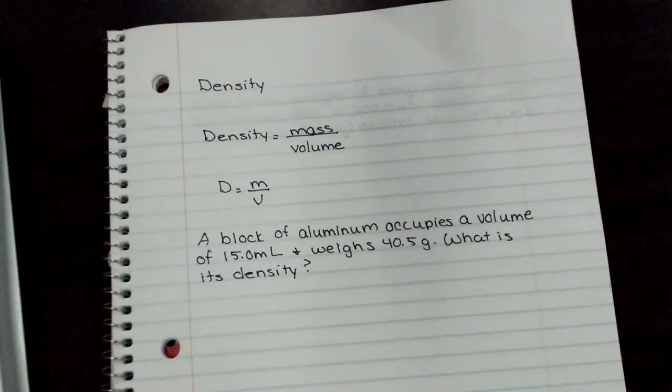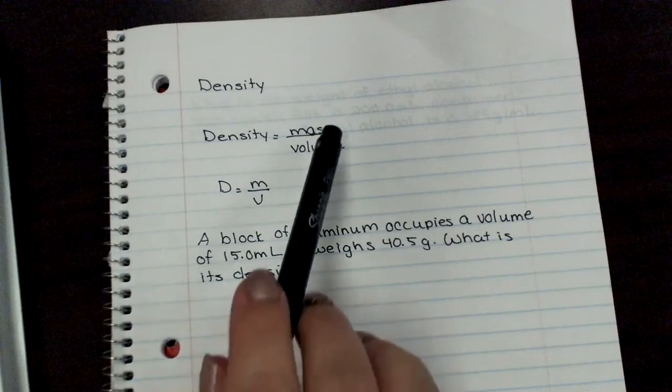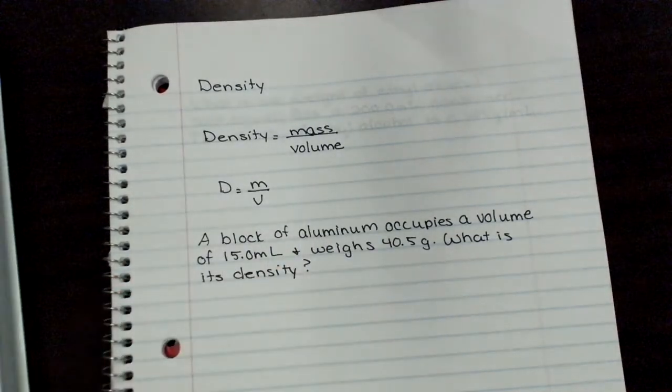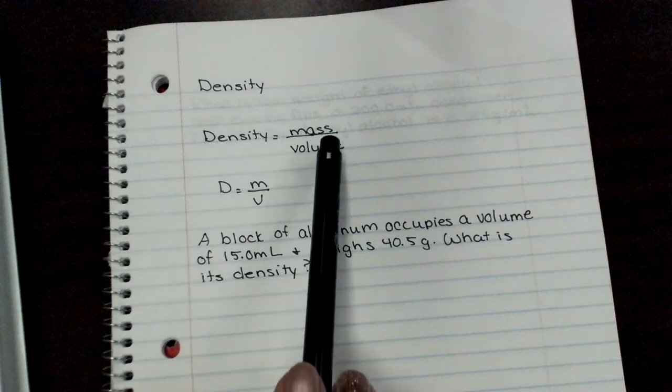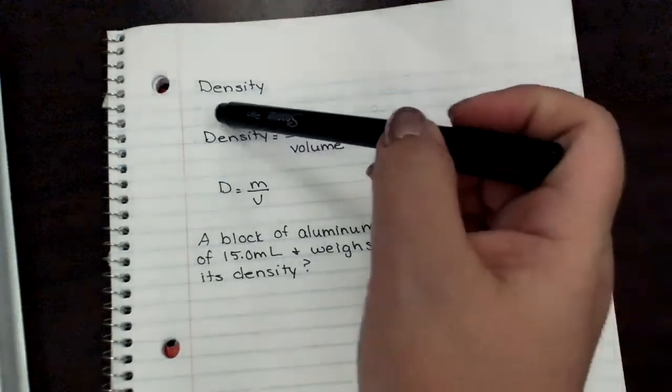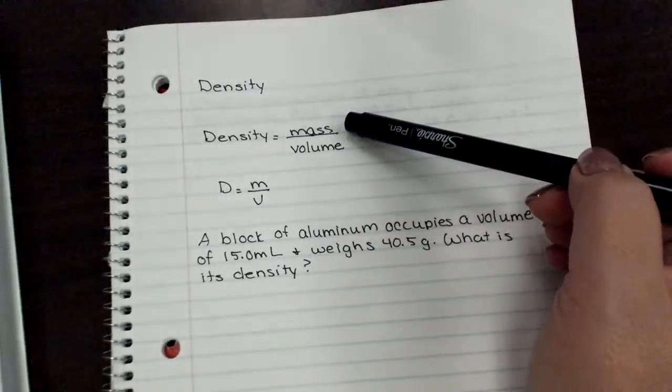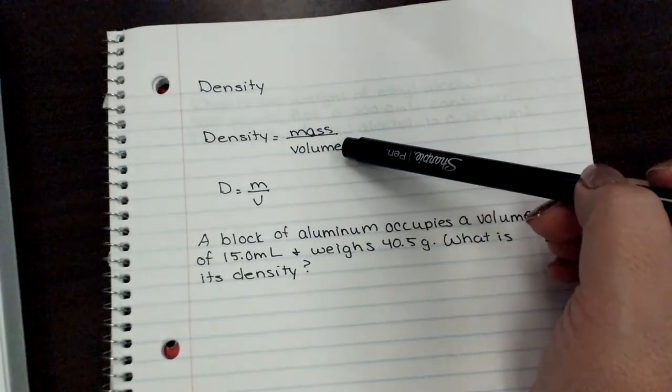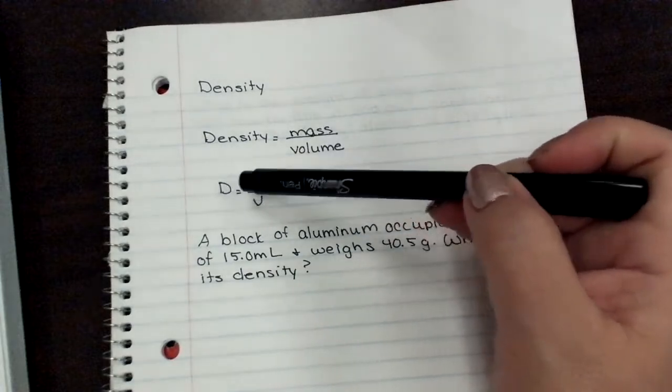Okay, so we're going to talk a little bit about density today. Density is a formula that was one of the ones that you did for your vocabulary, and I would highly suggest that you put this formula on your conversion card so that you can use it. So basically, density is the mass of an object divided by its volume, and it tells you how dense it is.